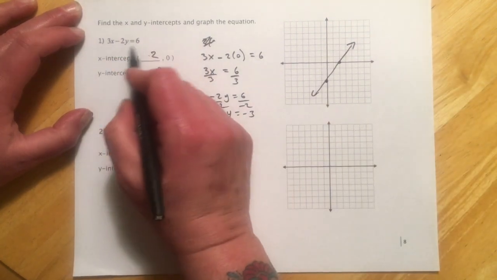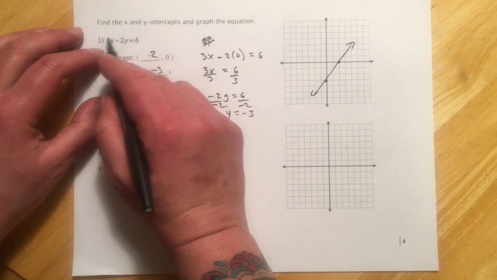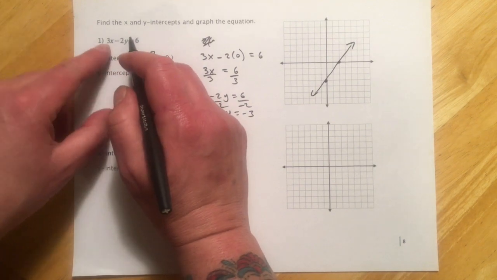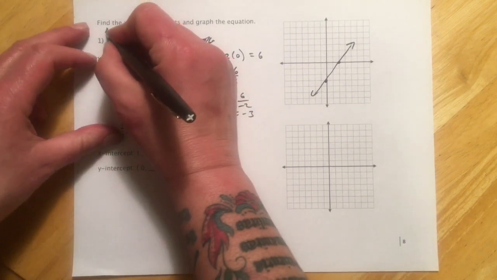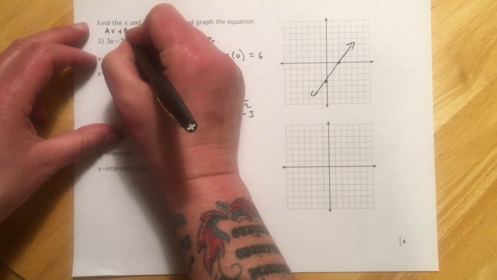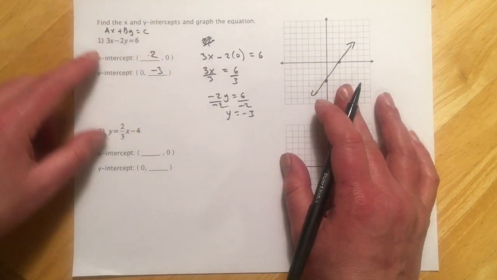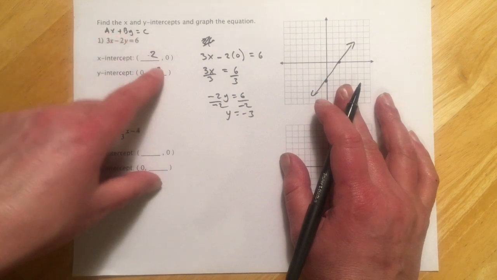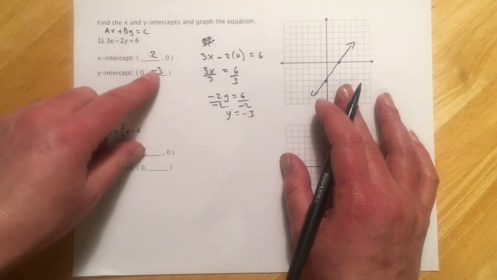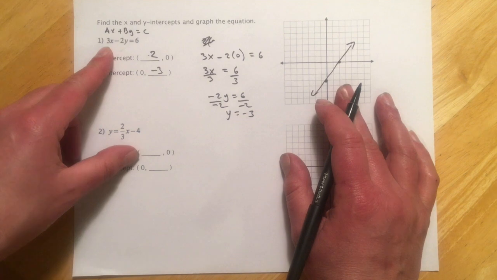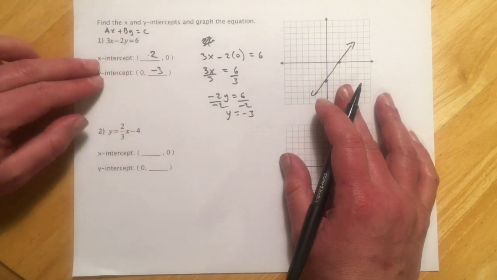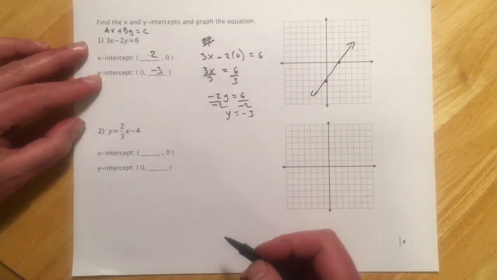And for equations that are in this form, what this is called standard form, the form looks like this: ax plus by equals c, where the x's and the y's are on the same side. So when you're in standard form, the intercepts are really often going to be the easiest way to graph it, actually. So this is a pretty good technique for this style problem.